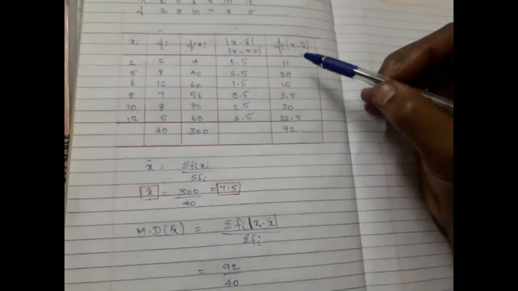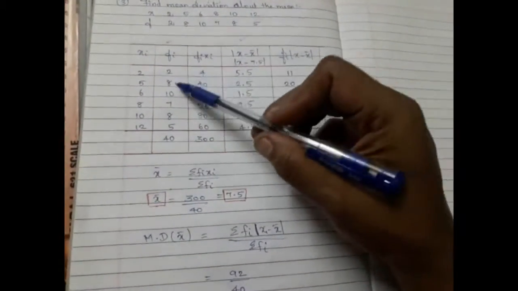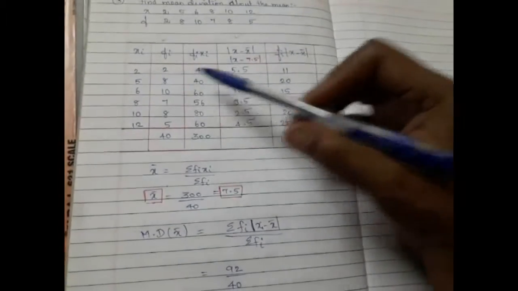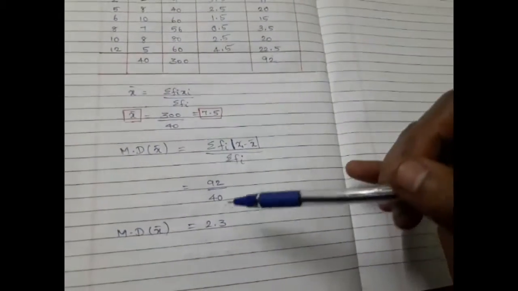Now as I told you, I have multiplied this fi column with modulus of x minus x bar. 2 into 5.5 is 11, 8 into 2.5 is 20. Likewise, we found everything. Now as per the formula, we need a sum of all these. So I have added everything, which is 92, and summation fi is 40. So we have to divide 92 by 40. That gives you the mean deviation about the mean, which is 2.3, right?